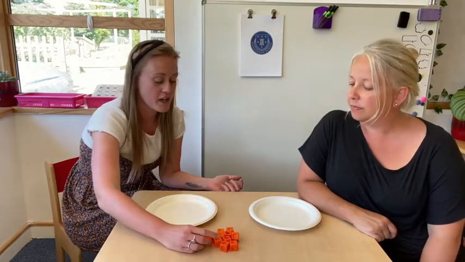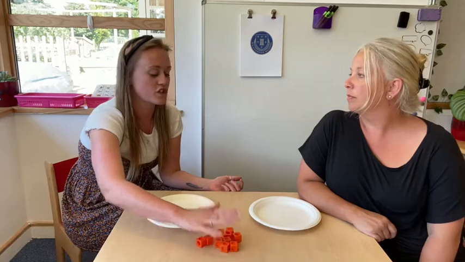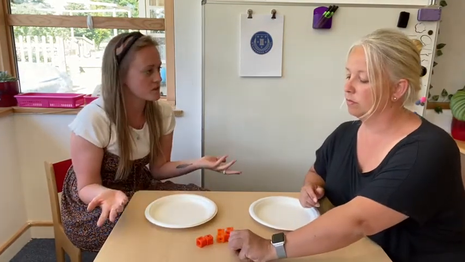So in our maths this week, we've been looking at sharing and halving. And as an extension to that, we're going to move on to learn some new words today, which are odd and even. So following on from the same activity we did the other day, Mrs. Mason, we're going to share these orange cubes out. And then we're going to talk about which ones are odd and which ones are even.